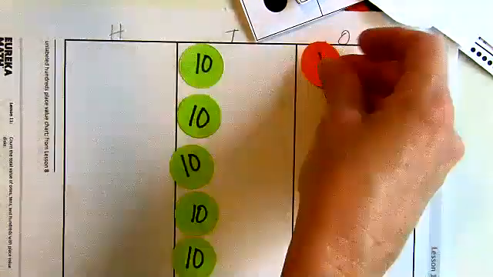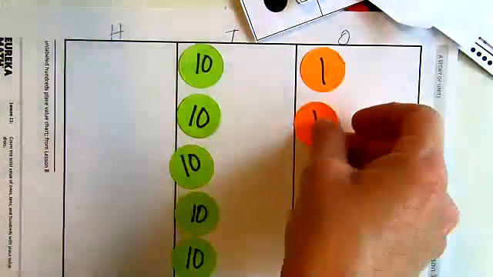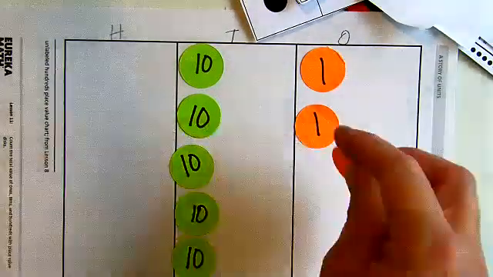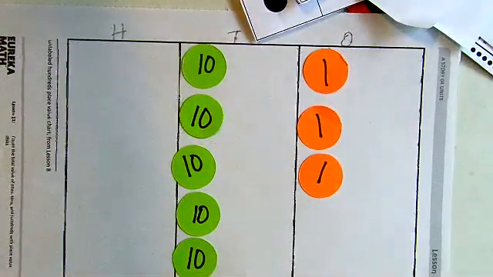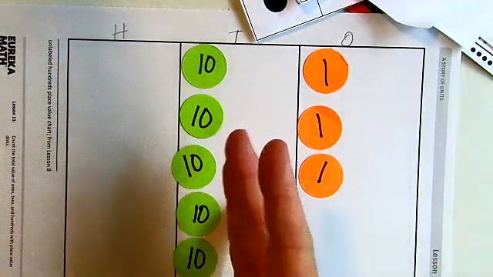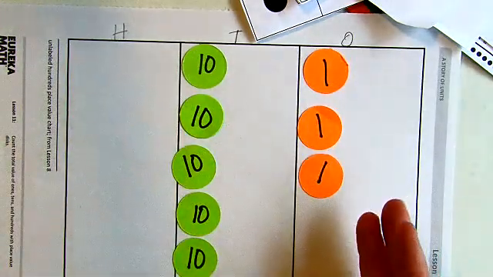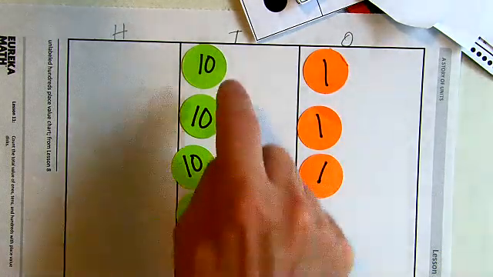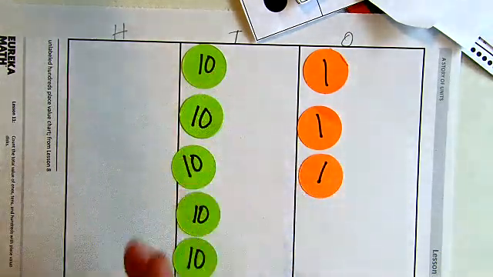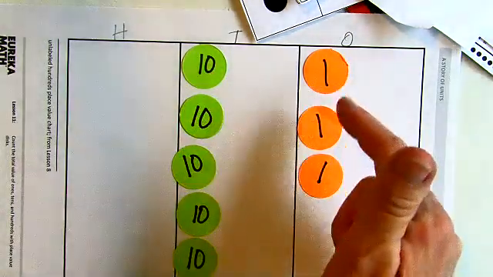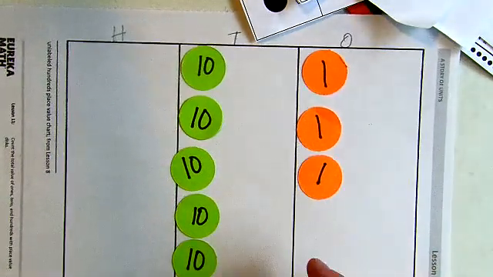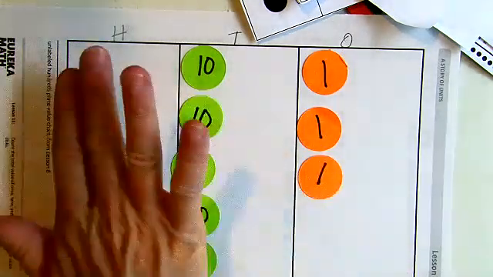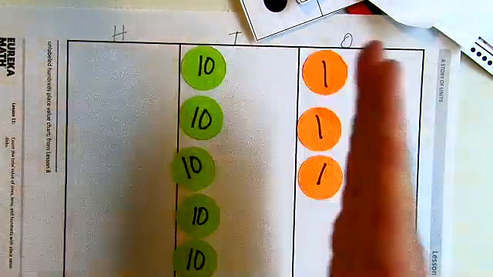And now we need 3 in the ones place. So in unit form, I have 5 tens, 3 ones. Standard form, we say 10, 20, 30, 40, 50, 53.